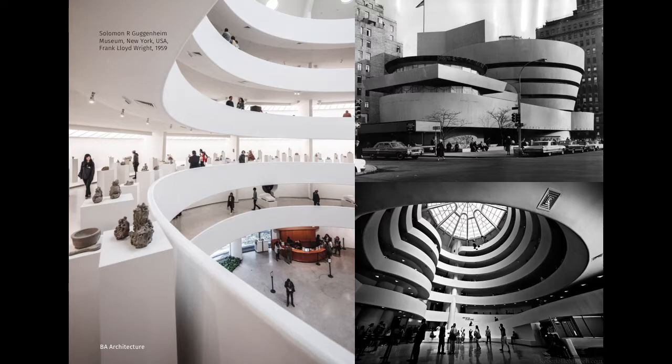And we move on to think about ramps. Ramps are another way of getting people to move through a building vertically. A very famous example is the Guggenheim, obviously, in New York, Frank Lloyd Wright's building, where the gallery levels are on a continuous circular ramp that moves around the interior of the building.